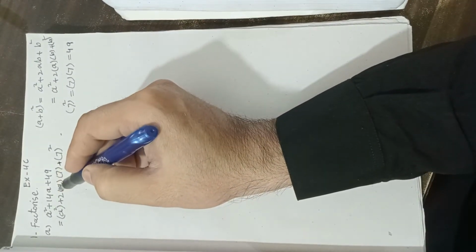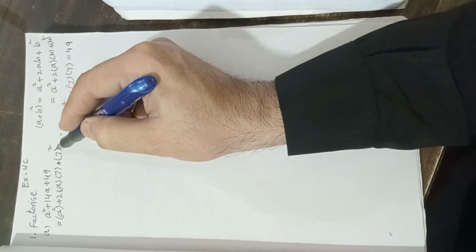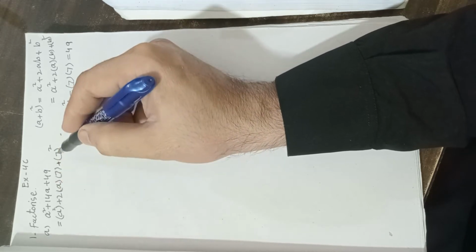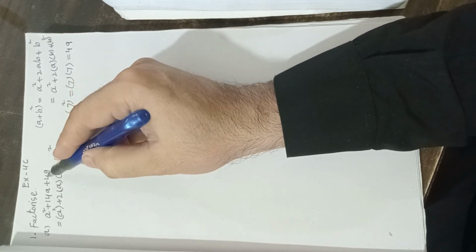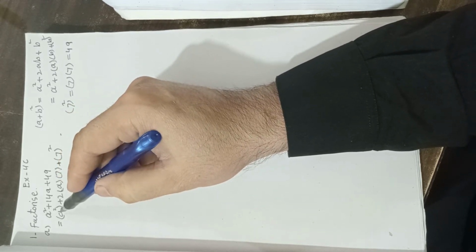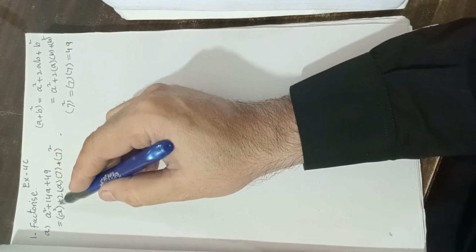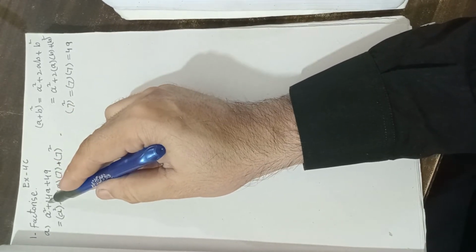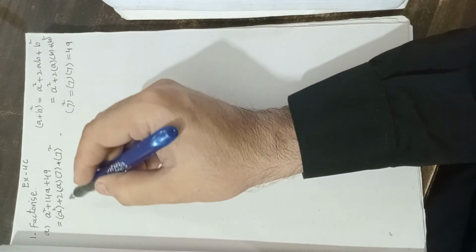a square plus 2ab plus b square. Let us check this second step, whether it is right or wrong. So 7 square is equal to 49. 7 2s are 14, so 14a. a square is equal to a square. As the terms are the same and the second step and first step are matching, we have written it correctly.